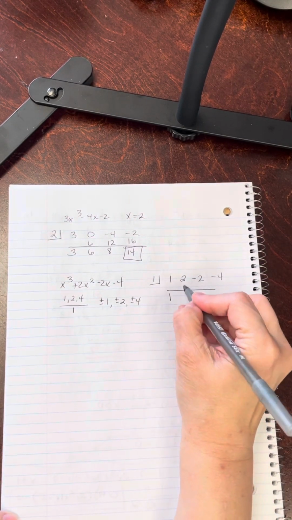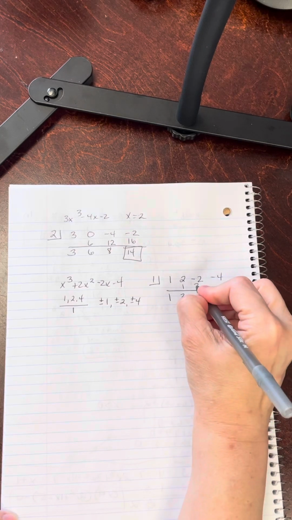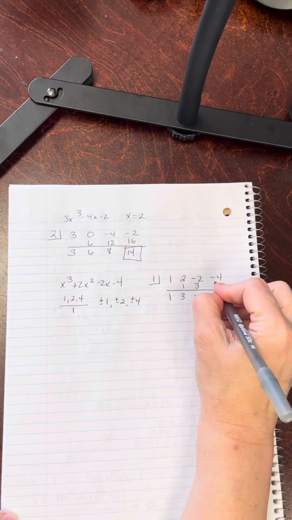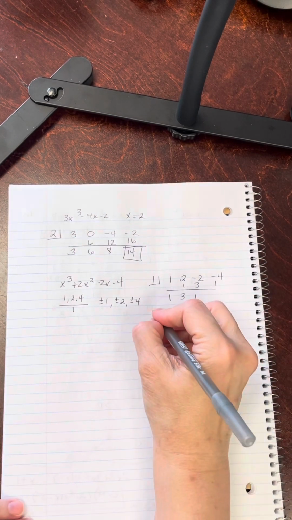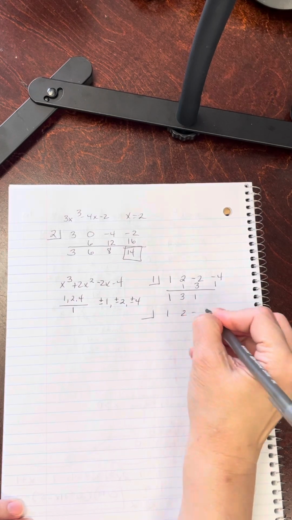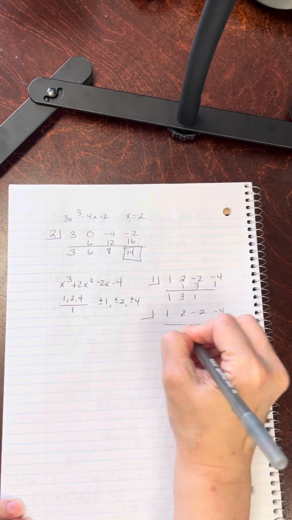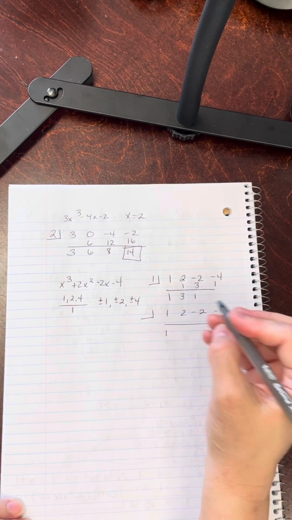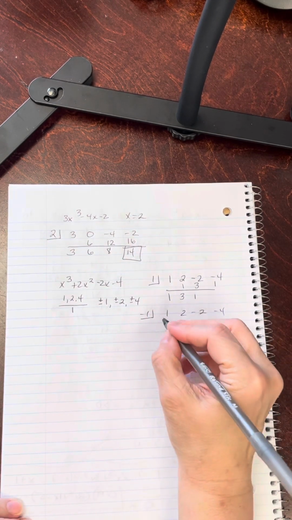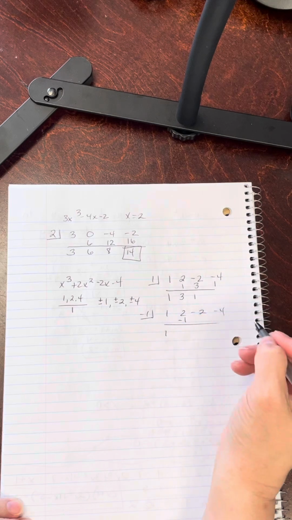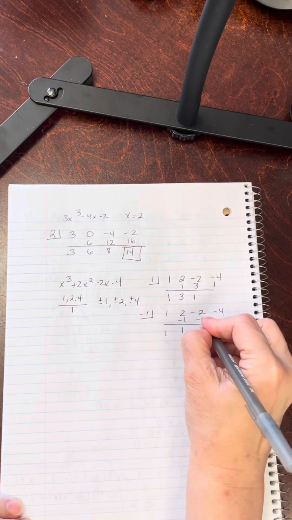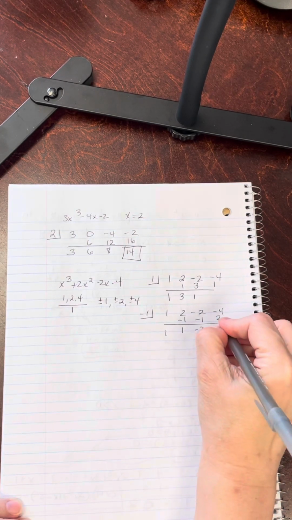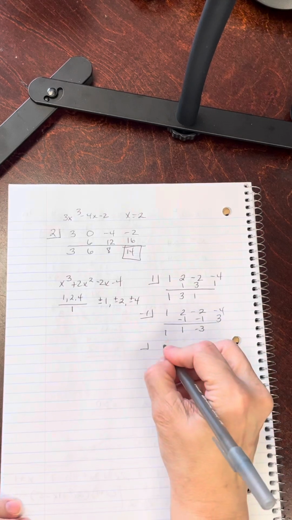1 times 1 is 1, 3, 3, 1, 1, well, that's certainly not going to be 0. Okay. Repeat my synthetic division start. Now let's test. I guess I could go to the -1. All right, so -1 times 1 is -1. That's 1. That's -1. That's -3. That's +3. Nope, didn't get a 0 yet.